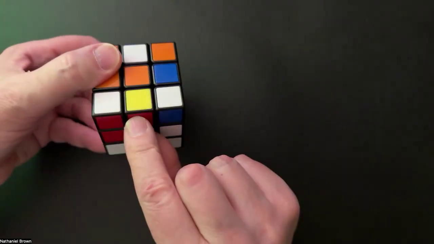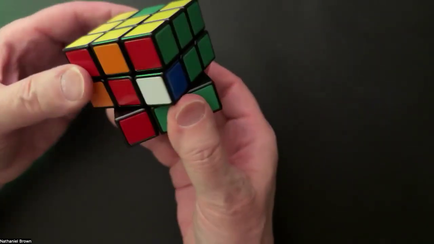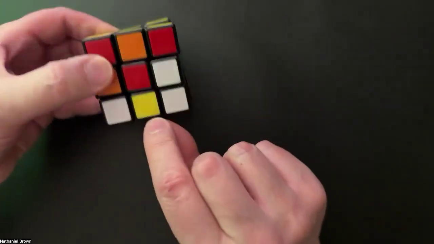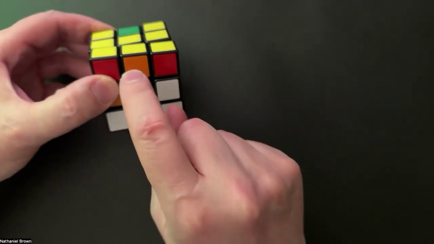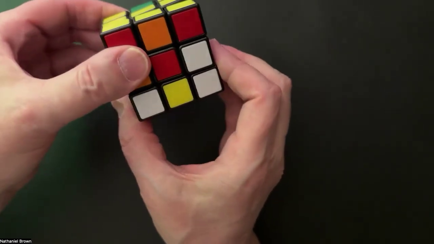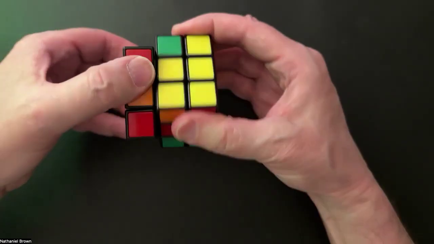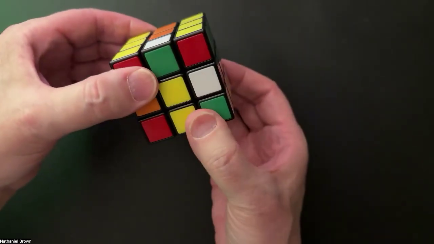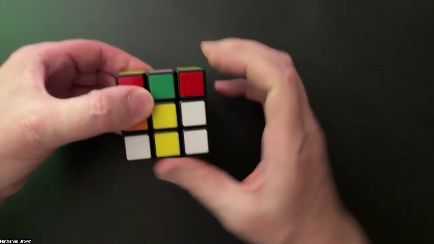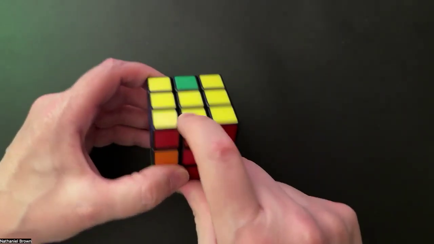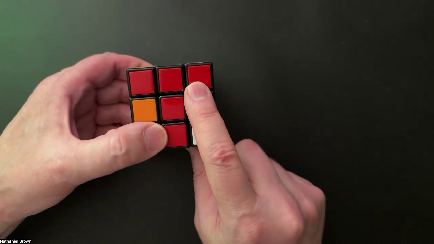Now we're going to take this piece over to the red side. Okay, so this yellow and red edge belongs right there. That's where it belongs. So let's put this safely to the side. Bring down the middle column. Slide that piece into position. Bring it back up. Perfect. Yellow and red. Perfect. Okay.